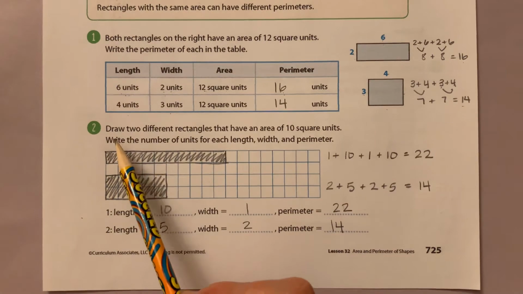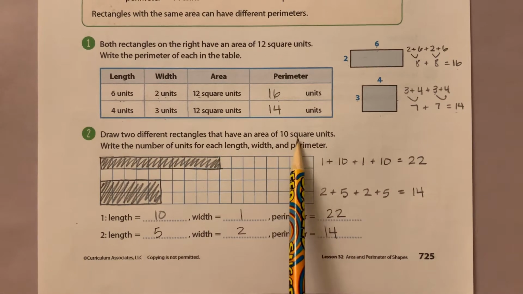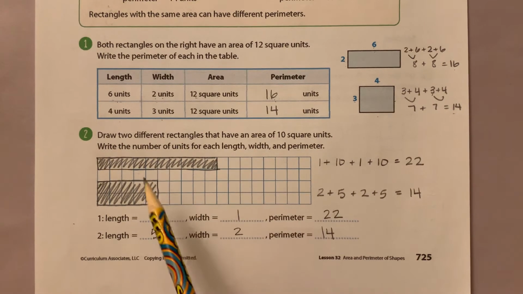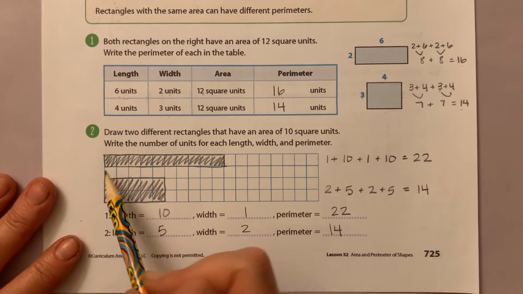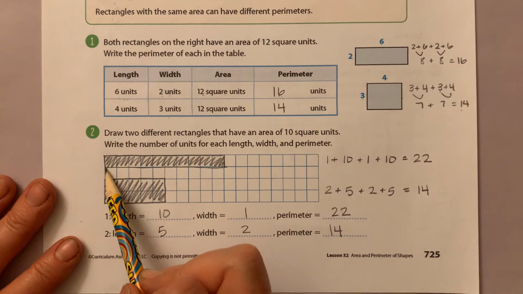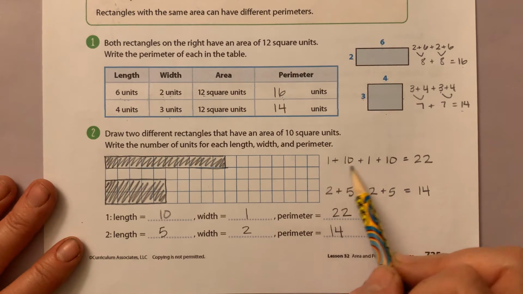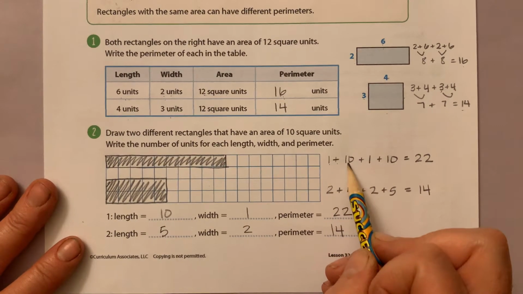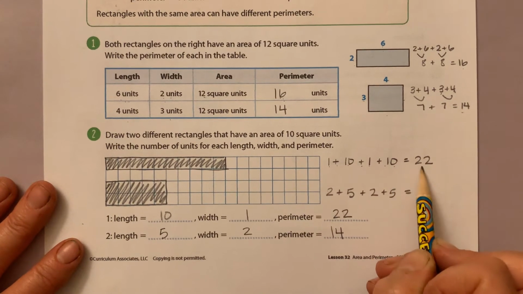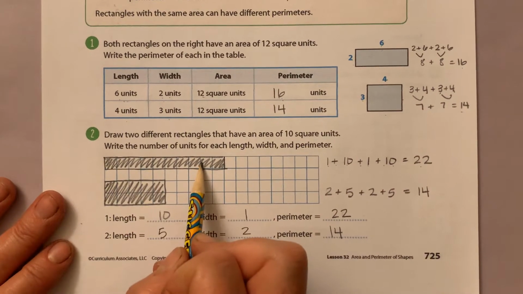Okay, number 2, draw 2 different rectangles that have an area of 10 square units. So in order to draw my rectangles, I first did a 1 by 10, right? I had a width of 1 and a length of 10. And over here, I found out the perimeter. I added all 4 sides. 1 plus 10 plus 1 plus 10 is 22. So this one has a perimeter of 22.